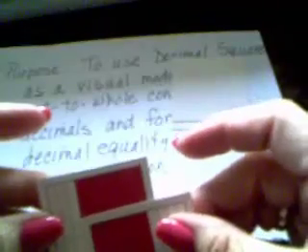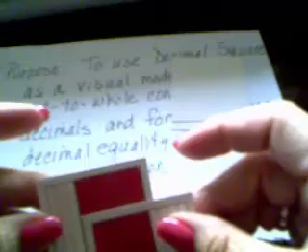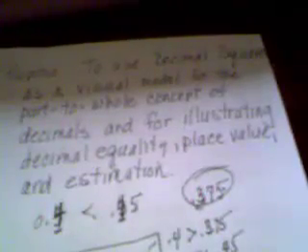And they continue doing this, comparing until there is a winner or until time runs out. And so that gives the students practice in comparing and working with place value.